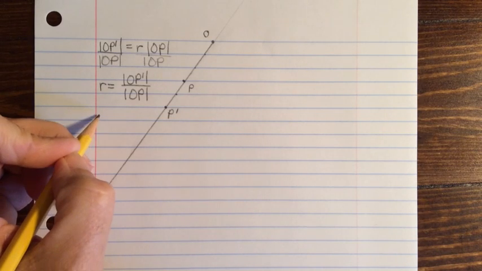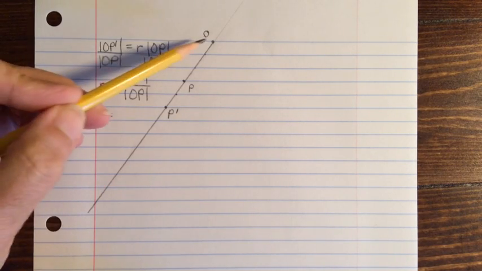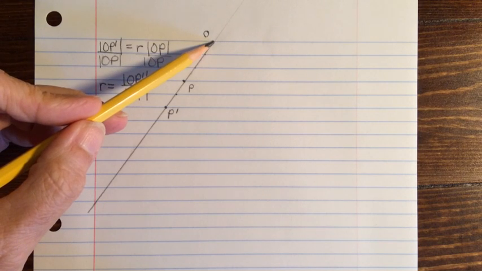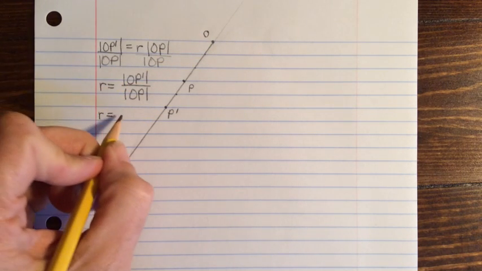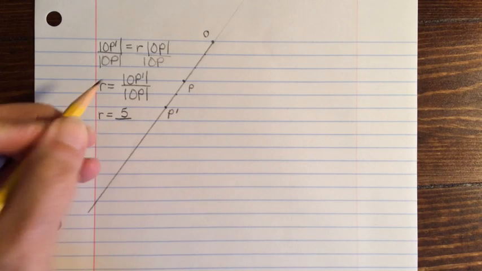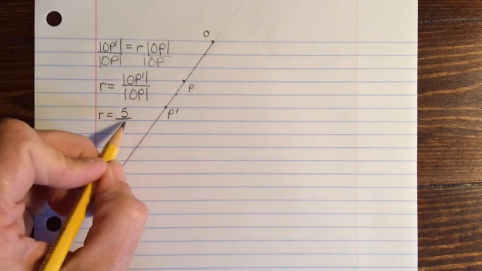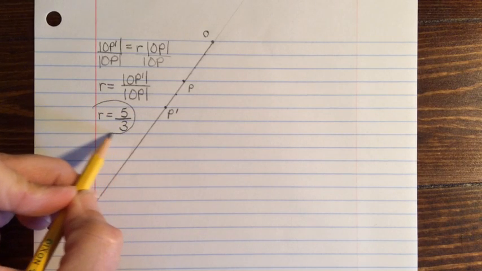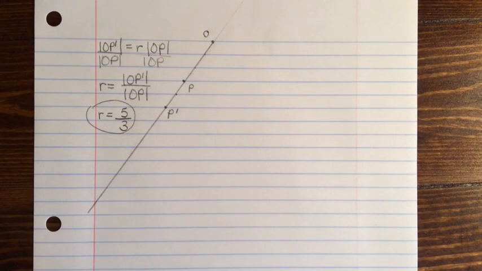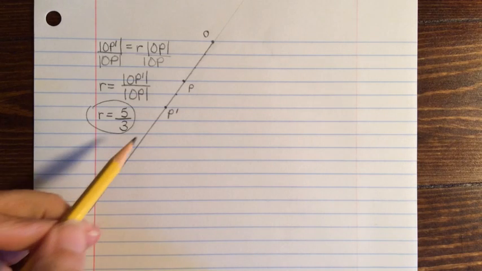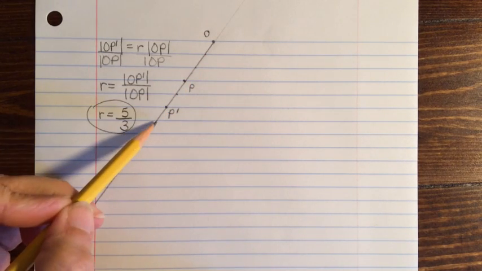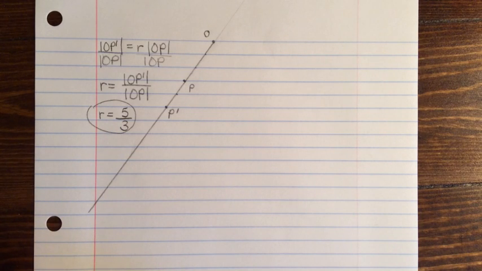We can just put in our values here for OP and OP prime. The distance from O to P prime, which is the numerator of this fraction, is 5. And the distance from O to P is 3. So my scale factor for this drawing is 5/3. That makes sense, because it would be 6/3 or 2 if I had gone out 3 lines again. So it's 5/3, a little bit less than that. So we have a scale factor and we have our center of dilation.